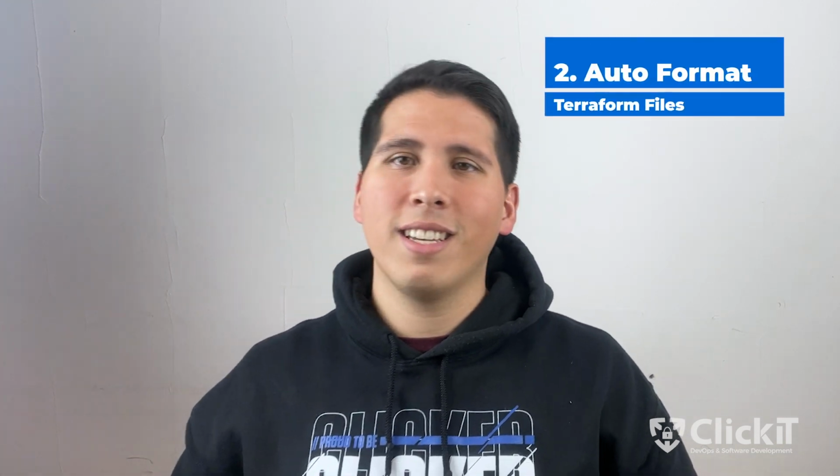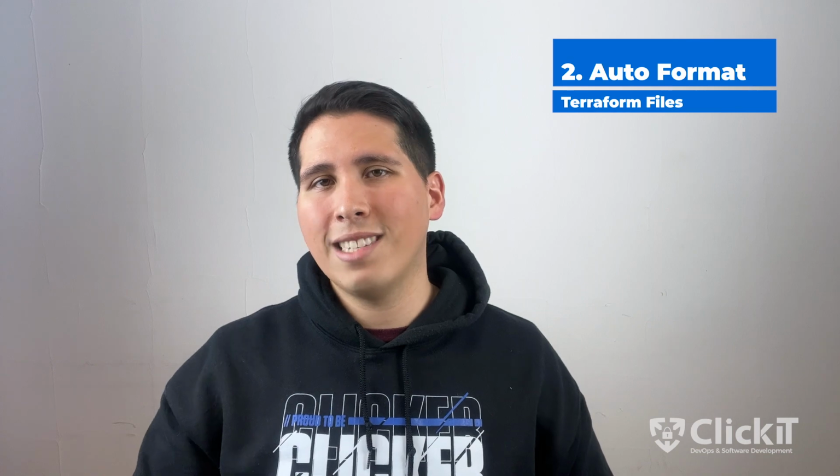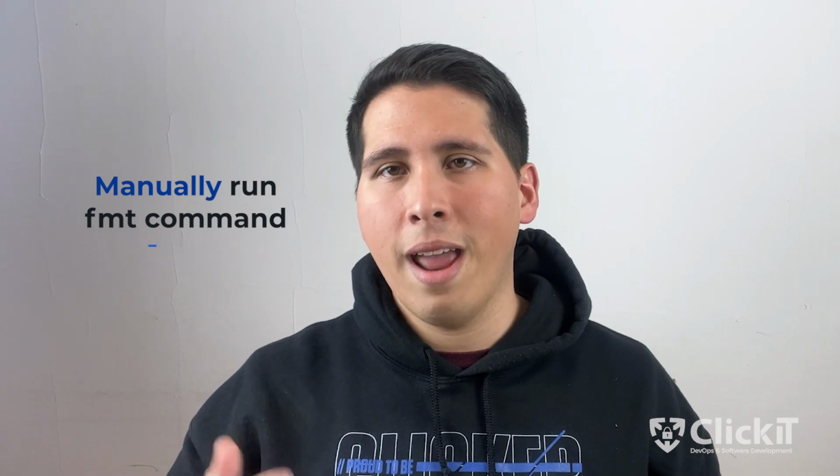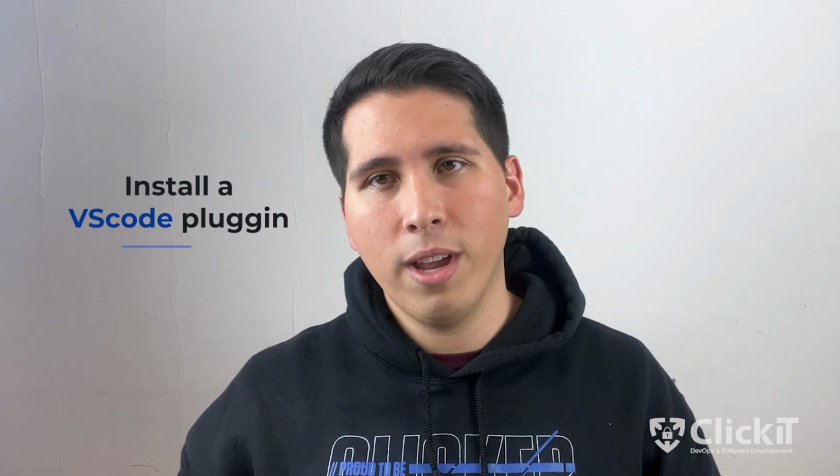For the second Terraform recommendation, it's to auto-format Terraform files. Formatting Terraform files is super simple and you can do it in several ways. For instance, you can manually run the terraform fmt command to format it and make it prettier. As a second option, you can install a VS Code plugin that will format your files whenever you hit the save button. That will really save you a lot of time.